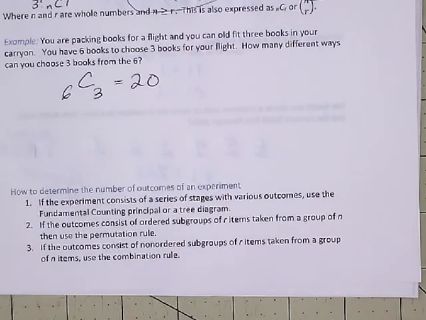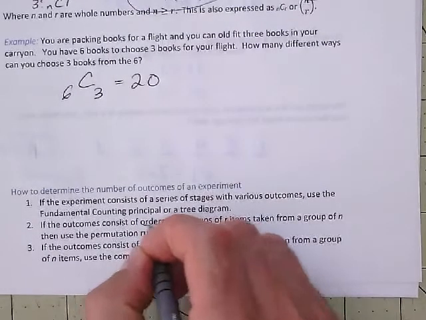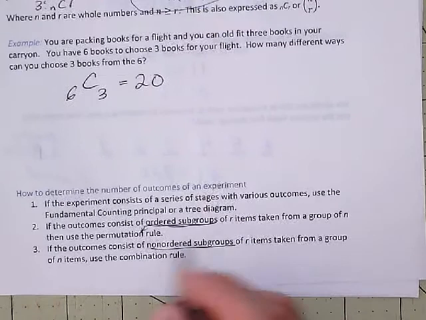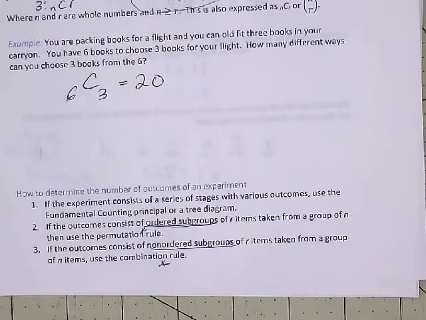So I have a little closing thought here. How can we determine the number of outcomes of an experiment? If the experiment consists of a series of stages with various outcomes, use the fundamental counting principle or a tree diagram. If the outcome consists of ordered subgroups of r items taken from a group of n, the idea is ordered subgroups, then you're going to use your permutation rule. If it's non-ordered subgroups, there's your combination rule.